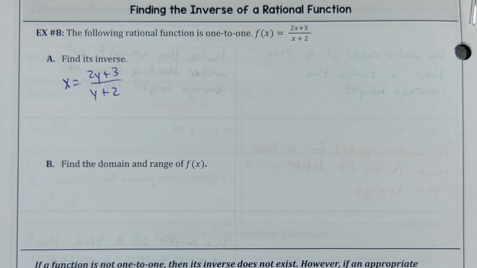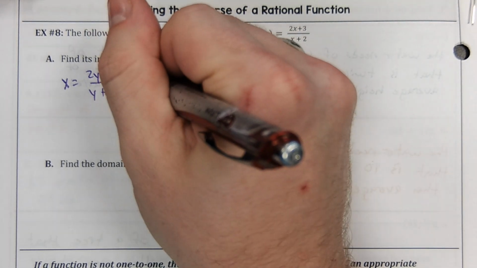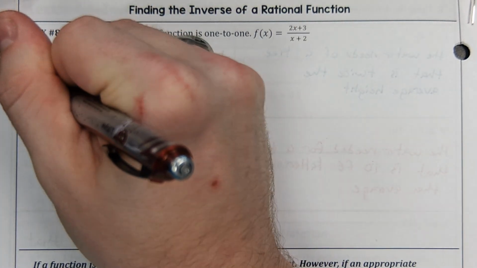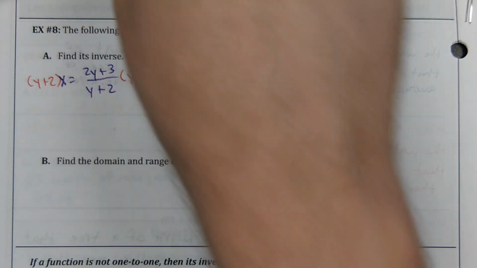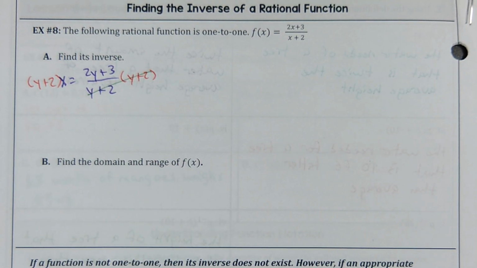We are trying to isolate y. The problem here is that y is going to be in the denominator and the numerator. Oh my gosh, fractions, right? You know what I mean? So because y lives in the numerator and the denominator, but I'm trying to solve for y, I need to get rid of the fraction. I'm going to multiply both sides by the denominator. On the left side, whee, they're gone.